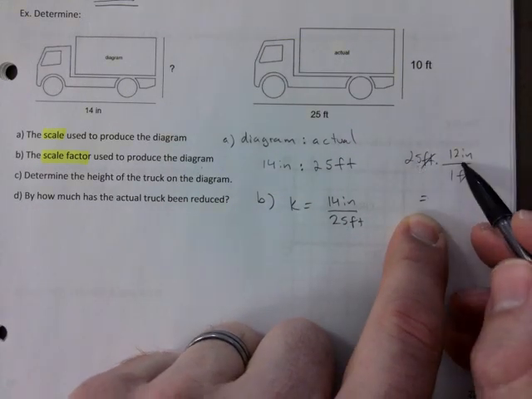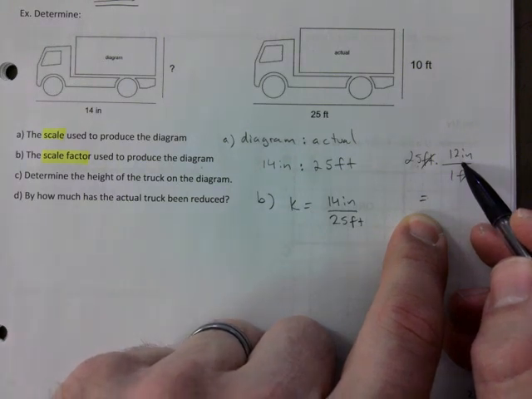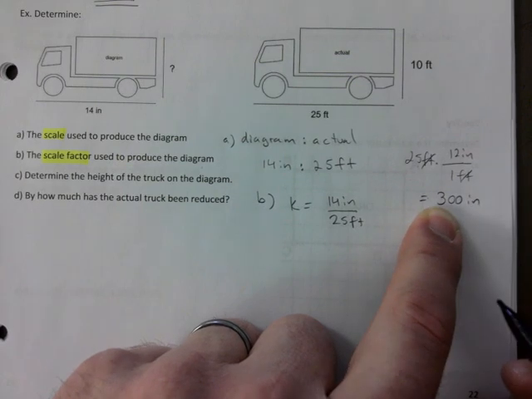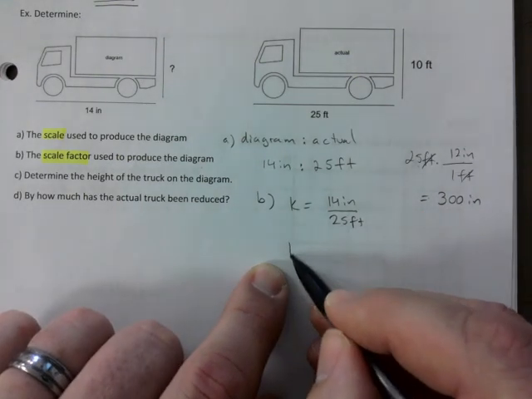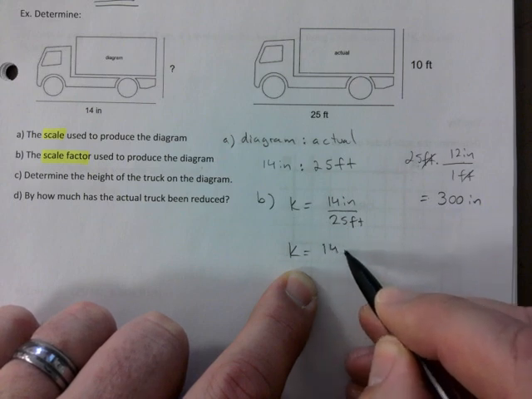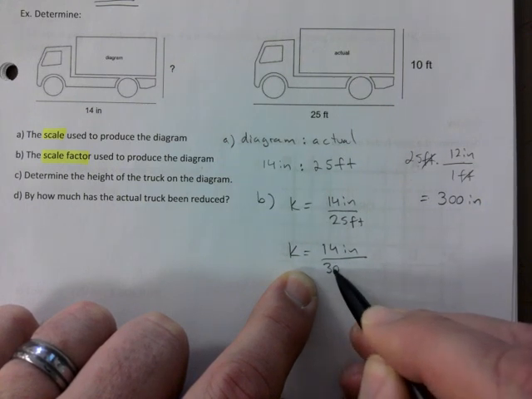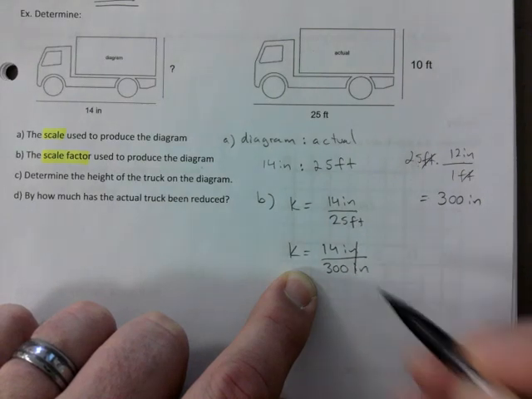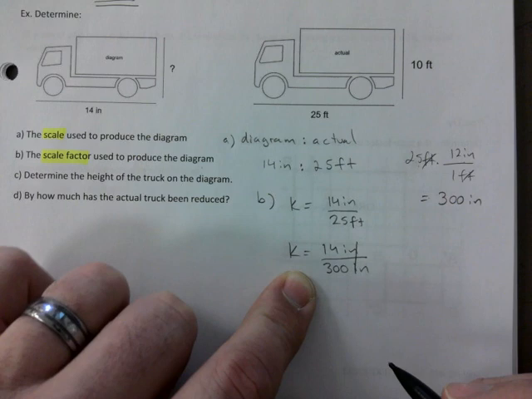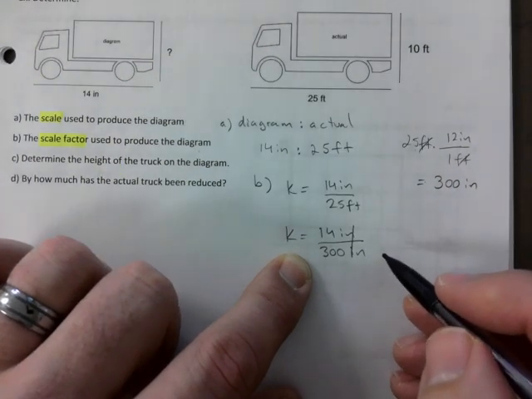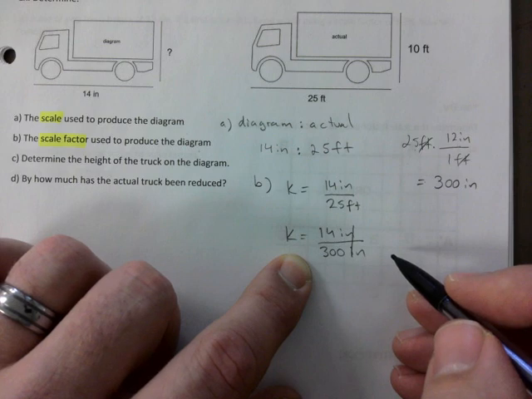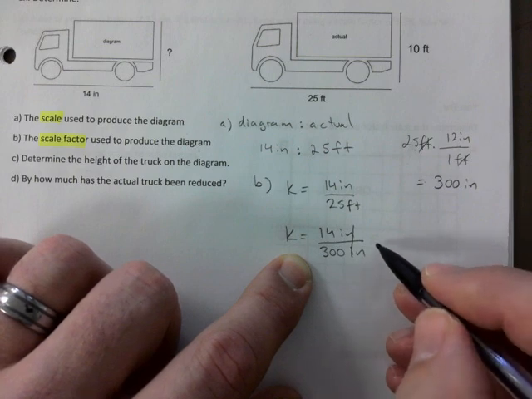So 25 times 12, what do you get there? 300 inches. So now we go ahead and replace that. We're going to go 14 inches over 300 inches. Cancel that out, and you're done. Okay, except if you were in IAPR, you're supposed to reduce your fractions, correct? I'll show you the trick here.